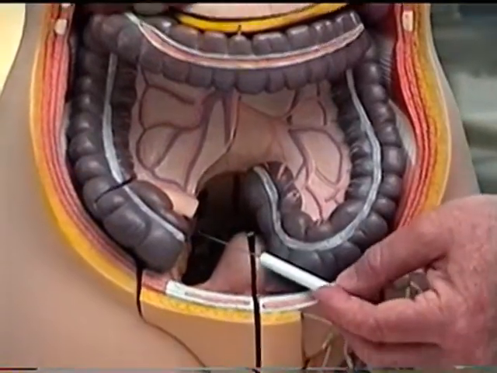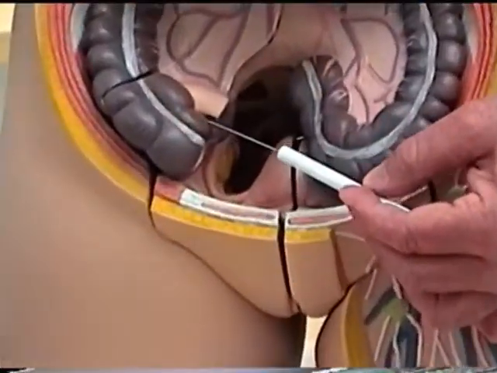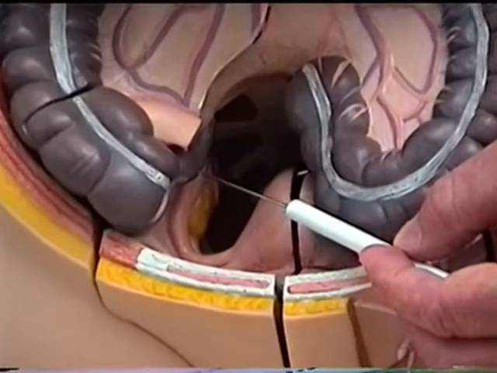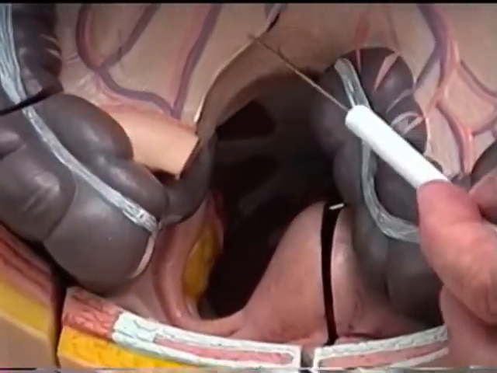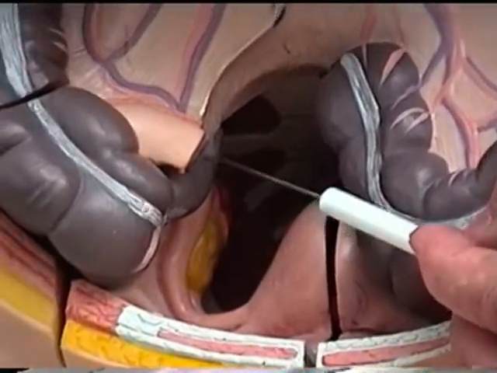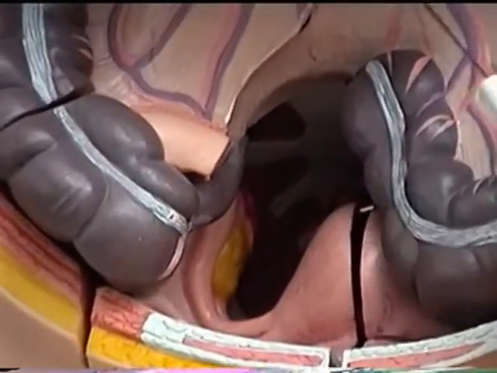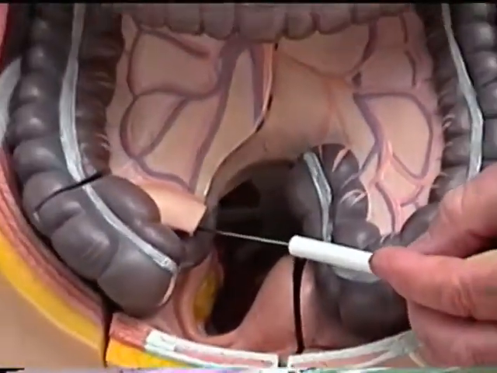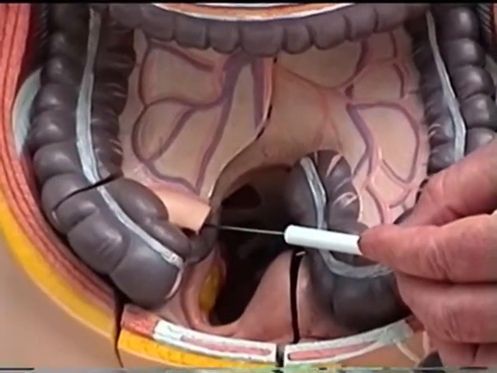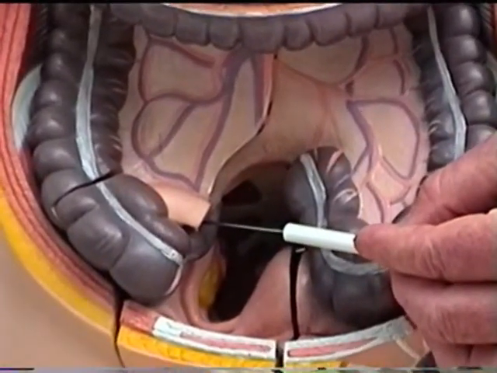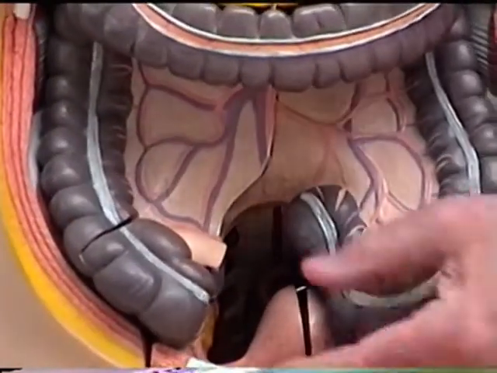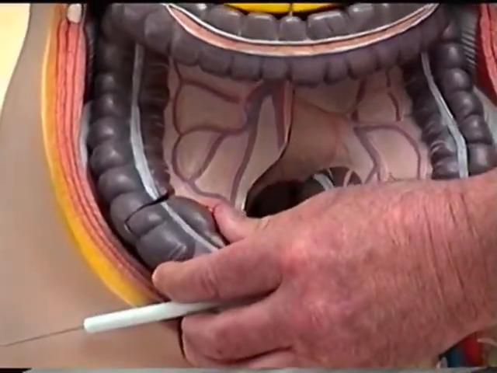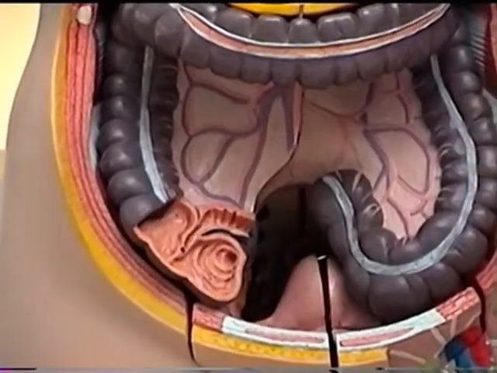And then if you look right here, we have an extension off of the large intestine, which is the appendix. And the connective tissue is associated with the appendix as well. So if this is the mesocolon, then the connective tissue associated with this becomes the mesoappendix to define its location as well.